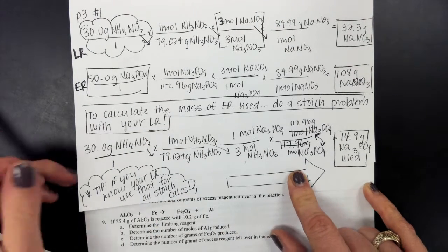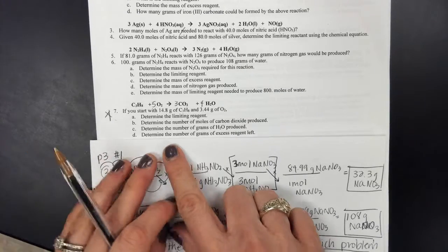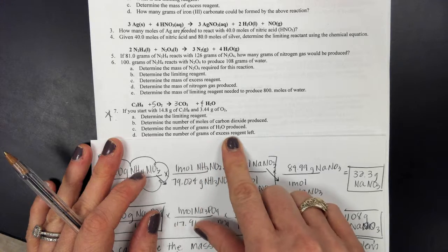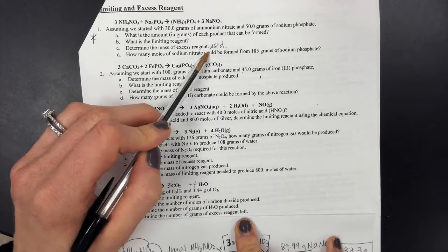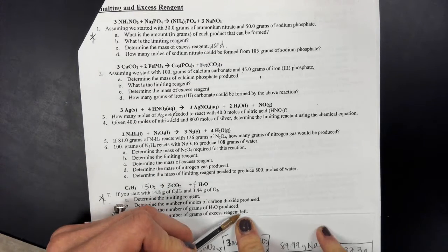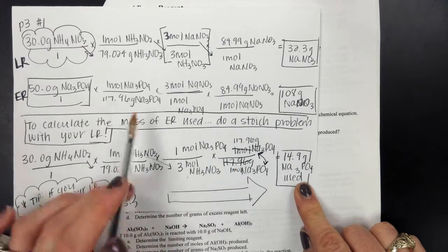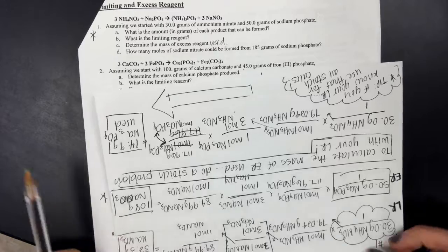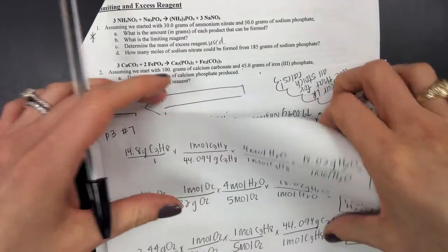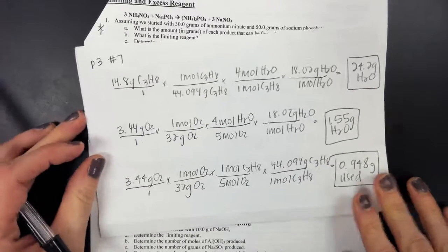Okay, now I want to talk about number 7, and I picked this one because it asks on D for the grams of excess reagent left. Okay, this one asked for how much was used, and this one asked for how much is left. So we're just going to do the exact same thing, except we're going to have to figure out how much is left out of that given. Okay, so I'm going to flip over. I've already got this set up because I told you I would try to keep this video quick.